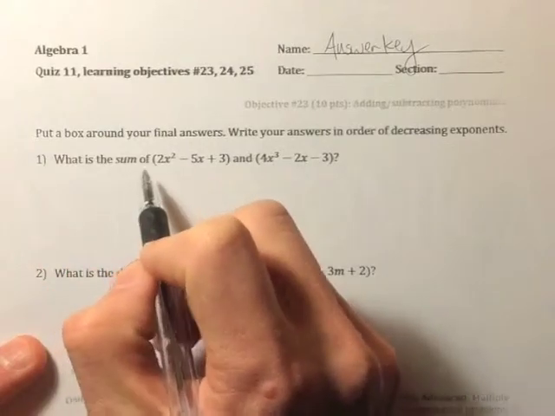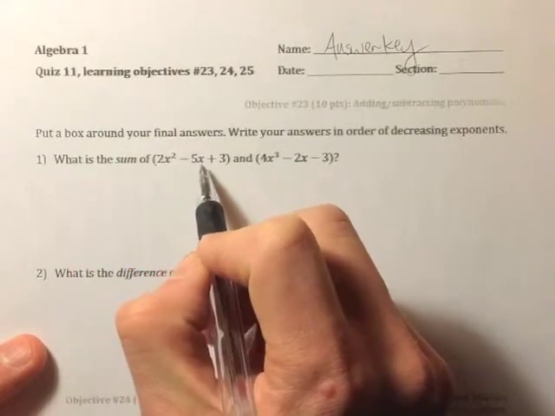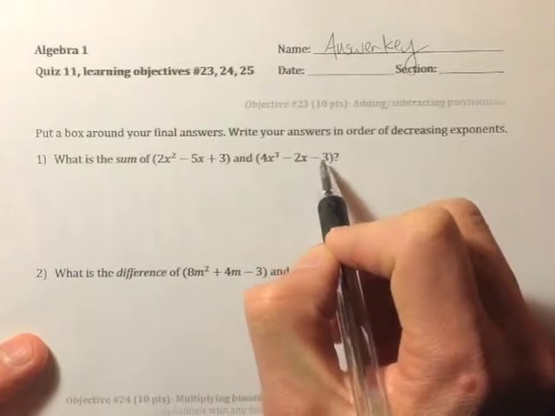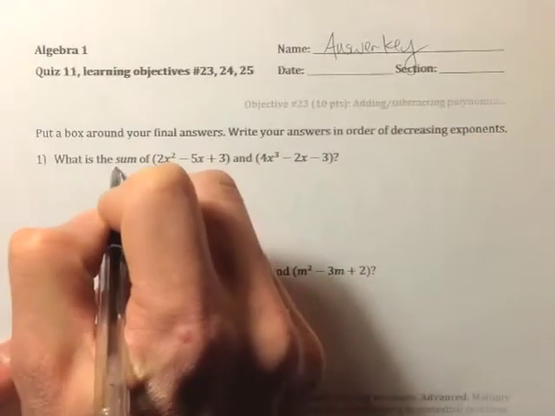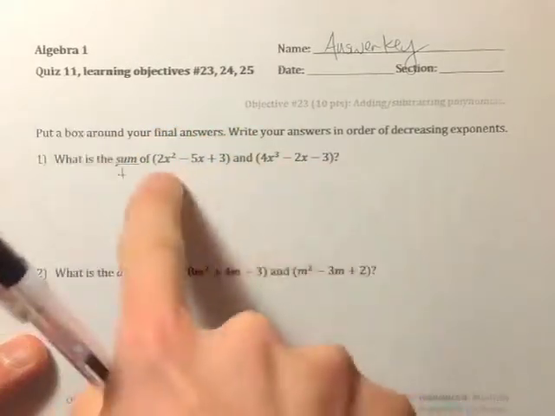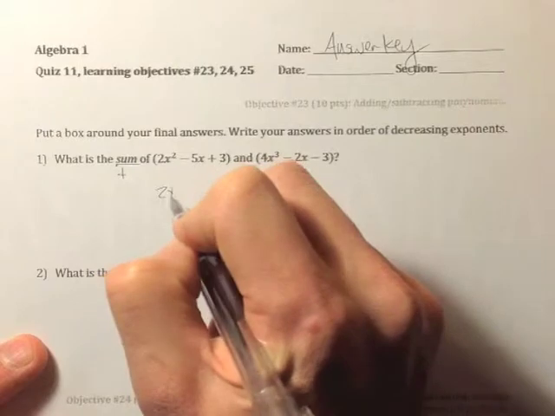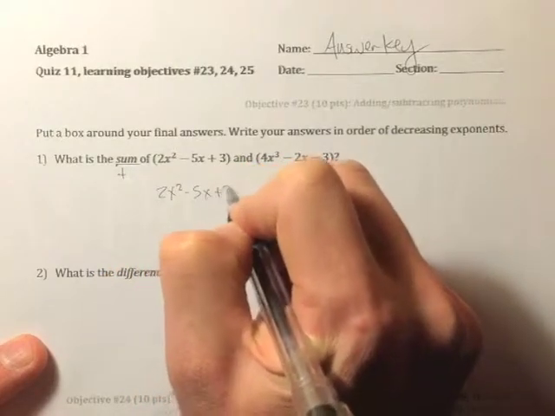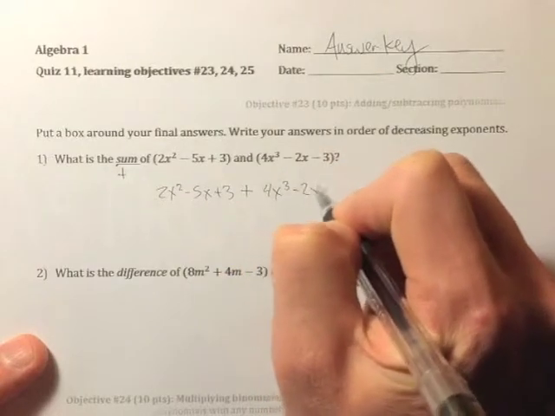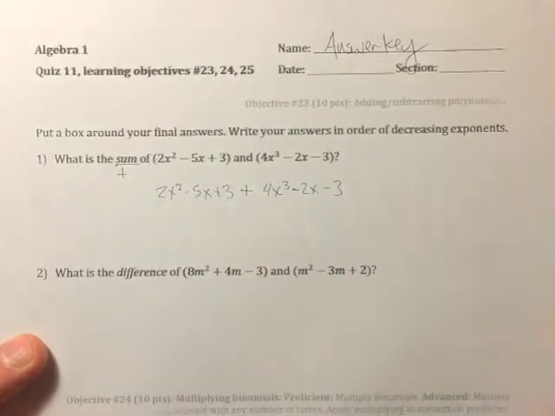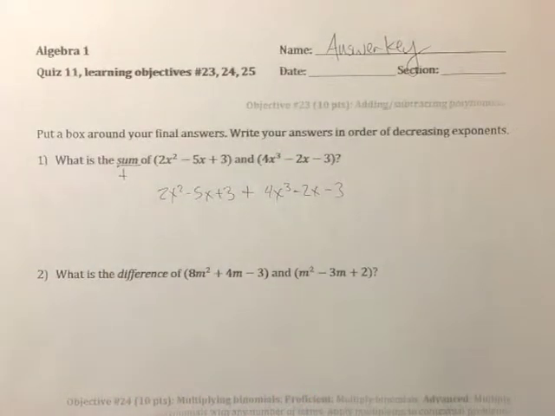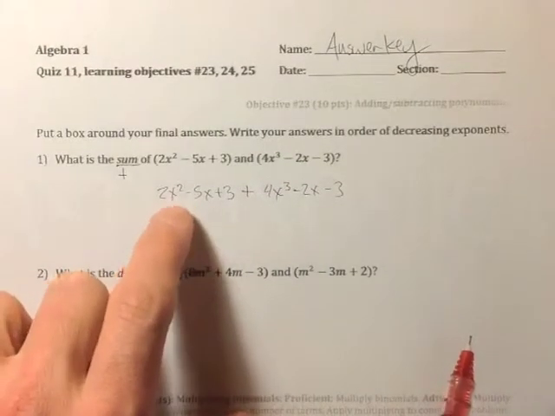What is the sum of 2x squared minus 5x plus 3 and 4x cubed minus 2x minus 3? Now the key word here of course is sum, which means add. So we are adding these two polynomials. So 2x squared minus 5x plus 3 plus 4x cubed minus 2x minus 3. And at this point, once we recognize that we are adding these two polynomials, we just need to combine like terms. So let's start with x squared.